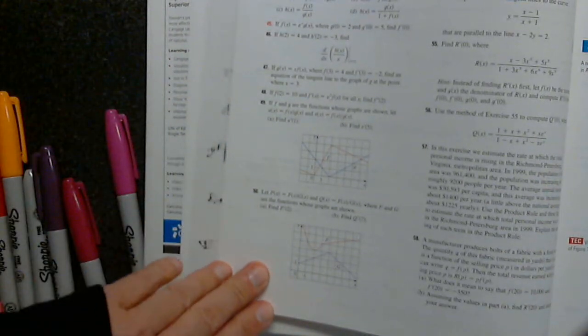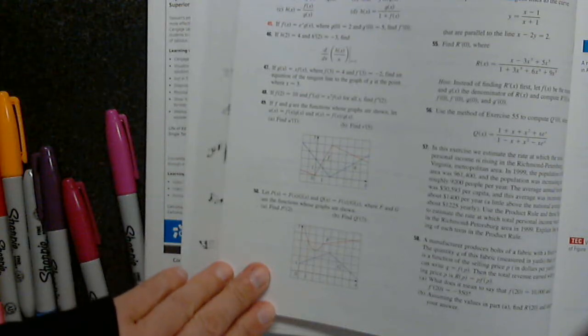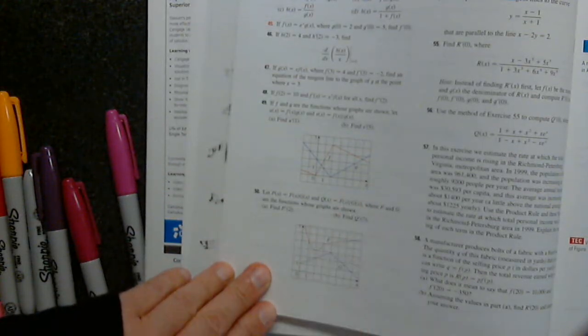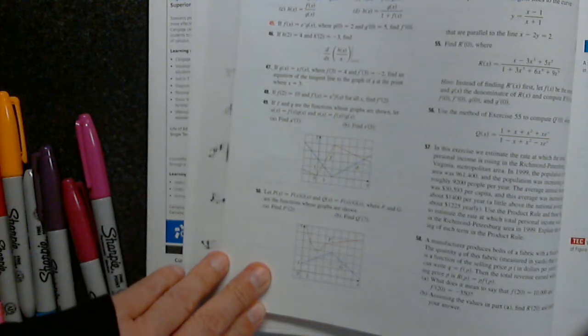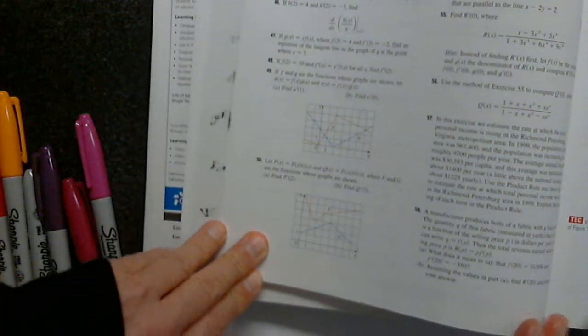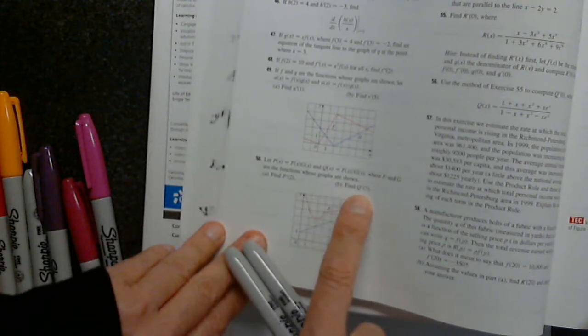Would you like to choose 49 or 50? And let's choose any of the graphs. Okay, very good. So let's look at q prime of 7.